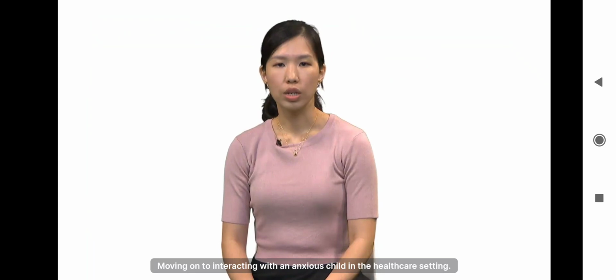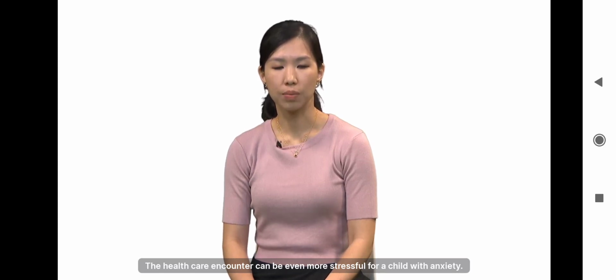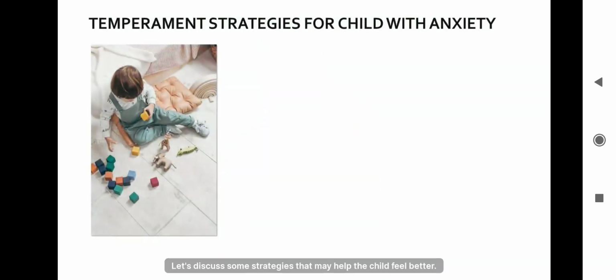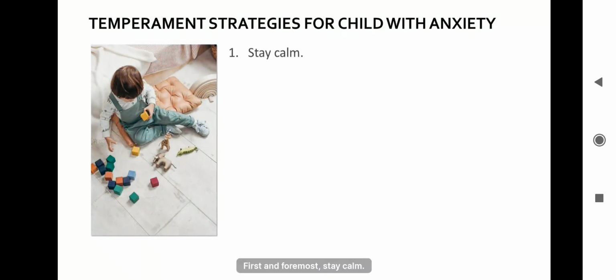Moving on to interacting with an anxious child in the healthcare setting. The healthcare encounter can be even more stressful for a child with anxiety. Let's discuss some strategies that may help the child feel better. First and foremost, stay calm. Pay attention to your own feelings. If you are starting to feel anxious, try to calm yourself down before re-engaging with the child.